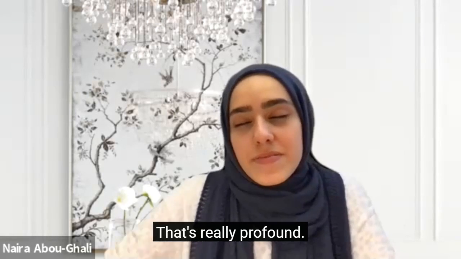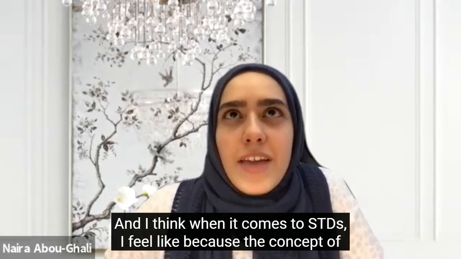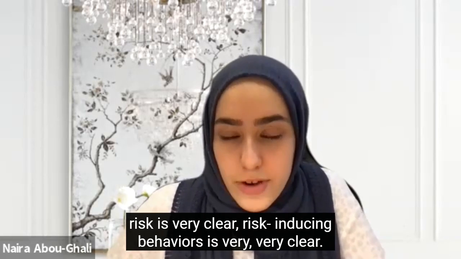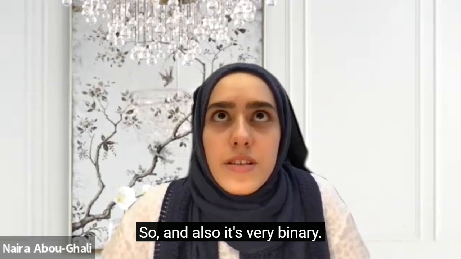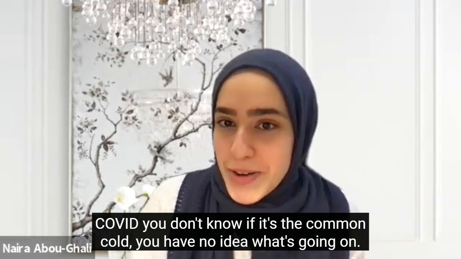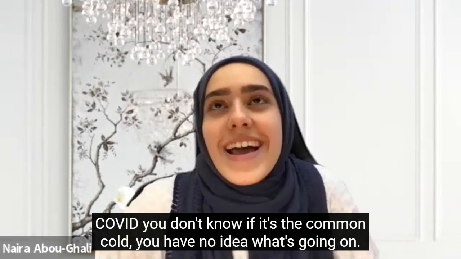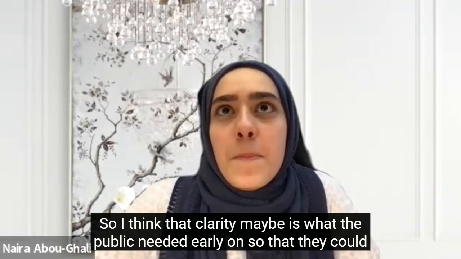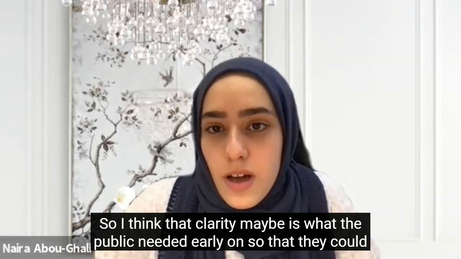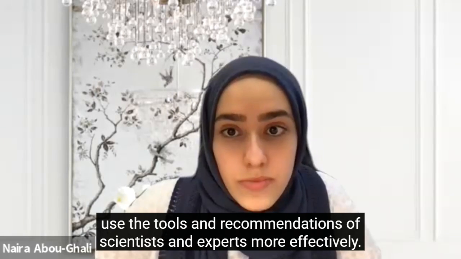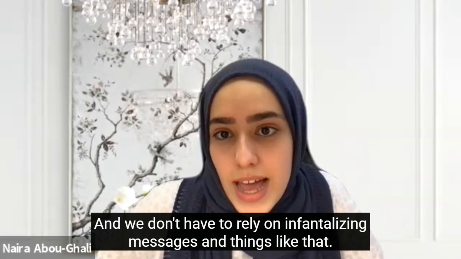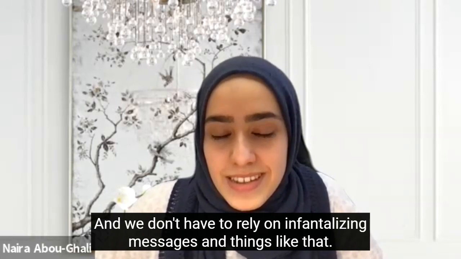Wow, that's really profound. And I think when it comes to STDs, the concept of risk and risk-inducing behaviors is very, very clear. It's also very binary. It's not either you have COVID or you don't. It's like you're on your way to COVID, you don't know if it's the common cold, you have no idea what's going on. So I think that clarity is what the public needed early on so that they could use the tools and recommendations of scientists and experts more effectively, and we don't have to rely on infantilizing messages and things like that.